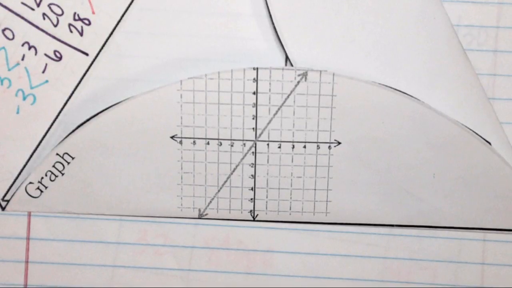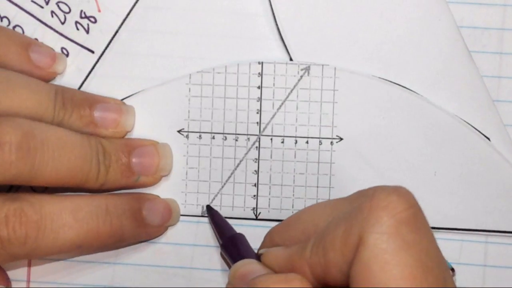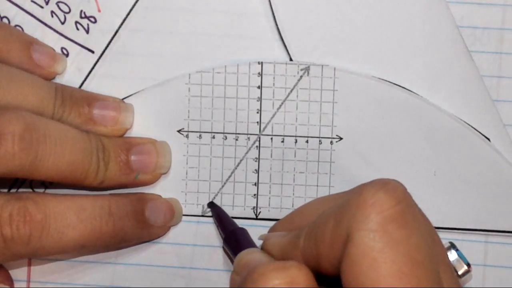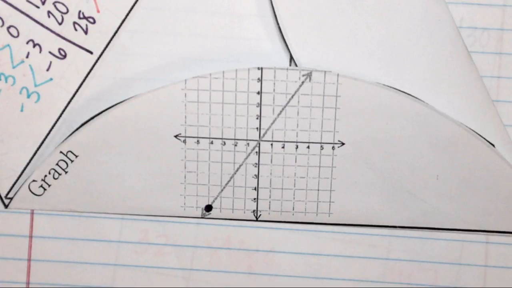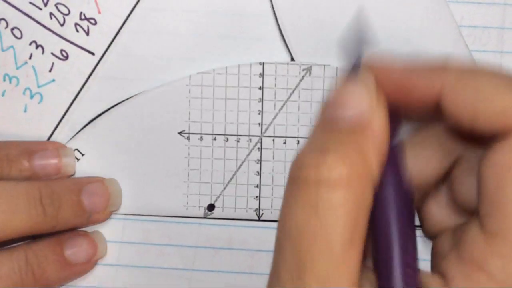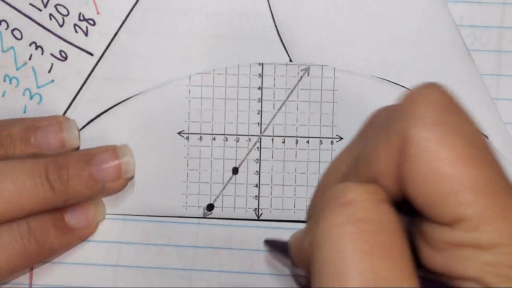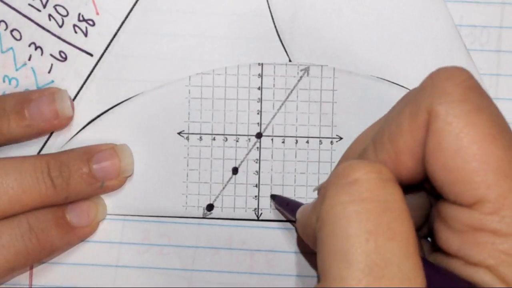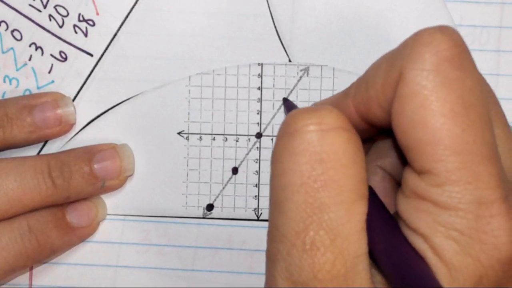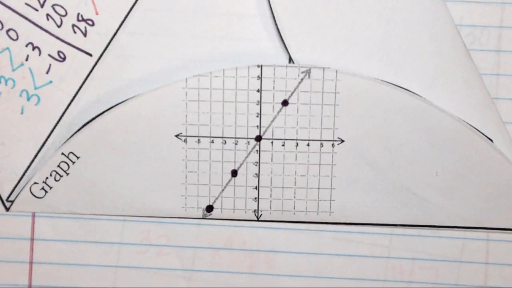Okay, so what you do here is always start at a point where it actually crosses a grid. So I'm going to start down here at -4, -6, because it crosses that grid point. Now, where does it cross the next grid point? Can anybody find it? Grant. -2, -3. Do we agree or disagree? Okay, where does it cross the next grid point? 0, 0. And the next one? 2, 3. Alright, so what we're going to do is we're going to make a stair.